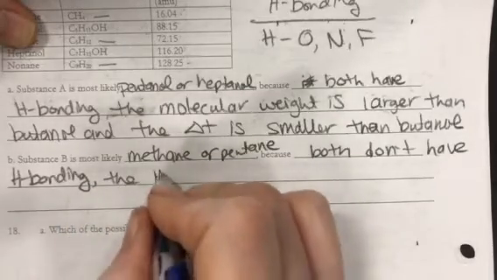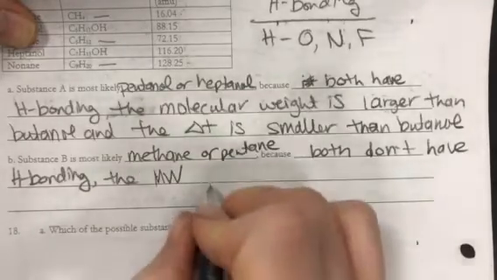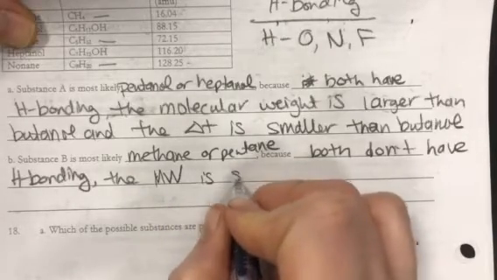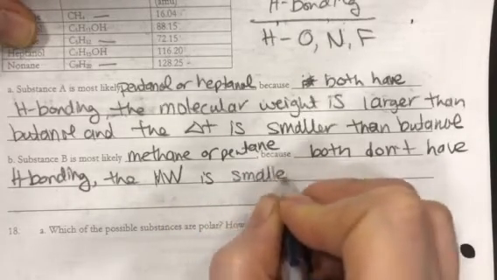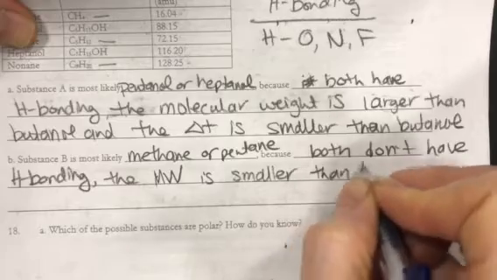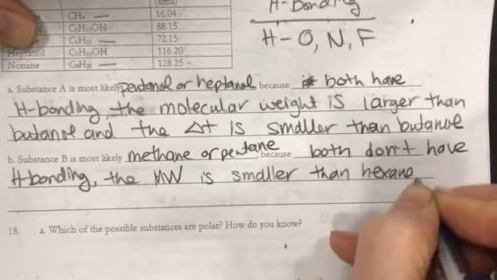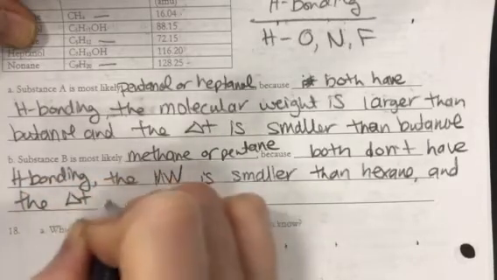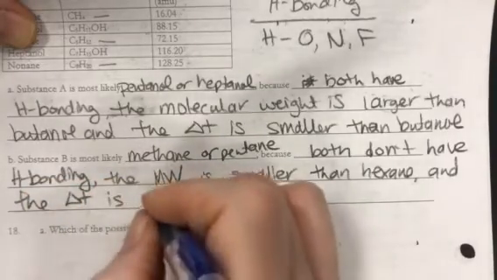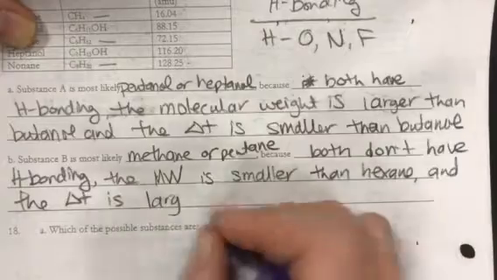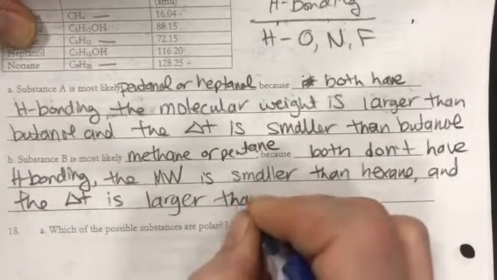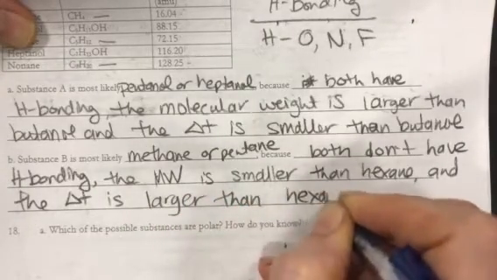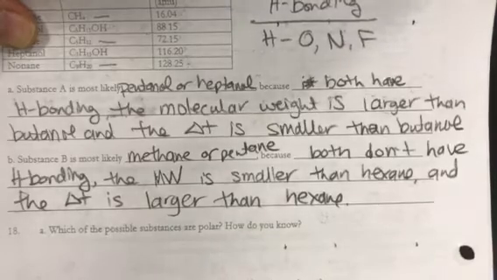The molecular weight, I'm just going to write MW for molecular weight, is smaller than hexane, and the delta T is larger than hexane. All right, so there's 17A and B.